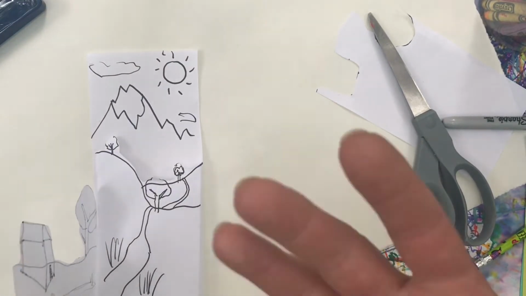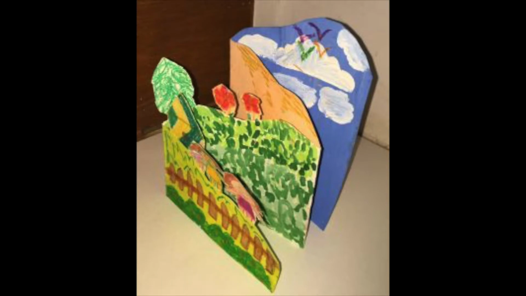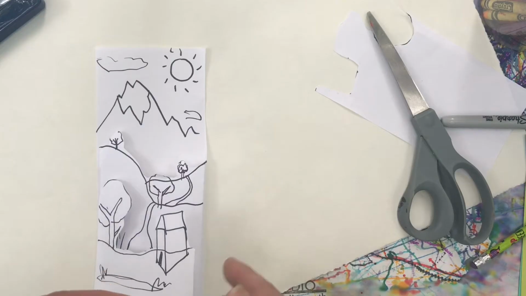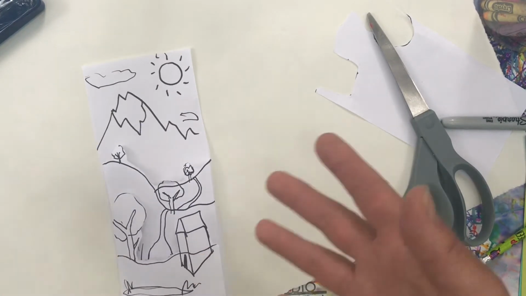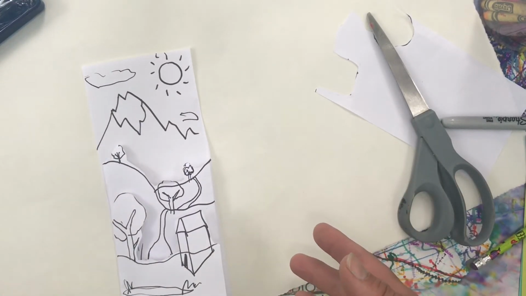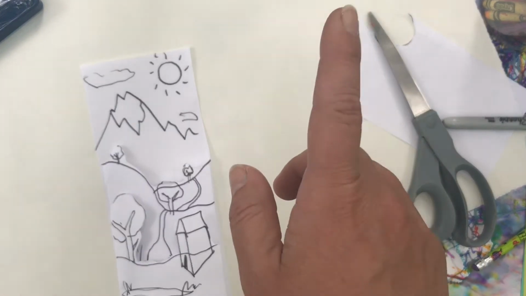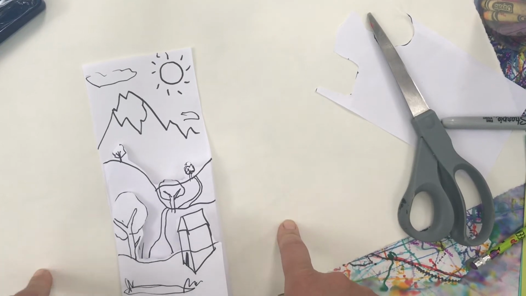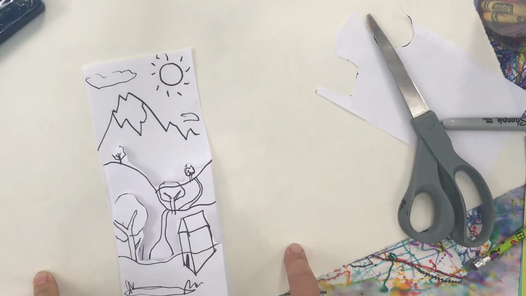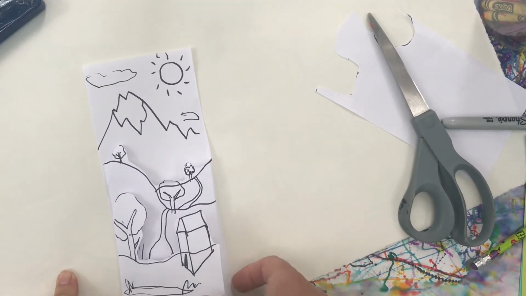Okay, you can do this so many different ways. You can decorate a piece of paper and then tear it and cut it to create your foreground, middle ground, background. You can take a larger piece or an even tinier piece. You can duct tape layers together. It's really up to you. I am going to make a large one here and share it with you when I'm done. So let me see what I can come up with.